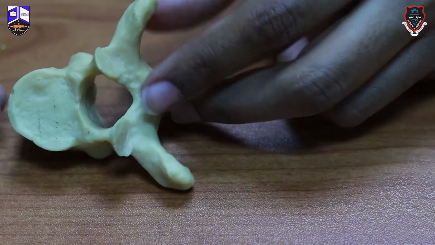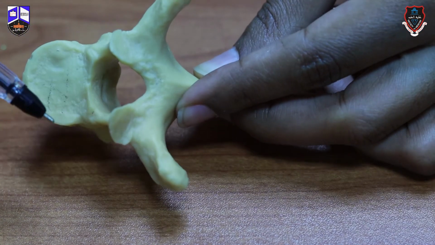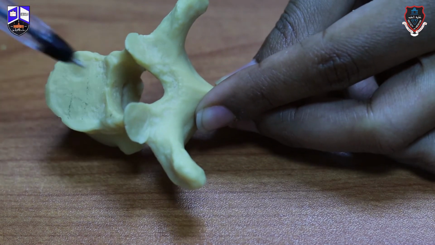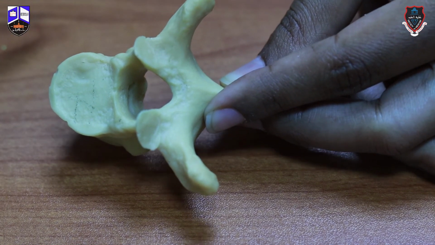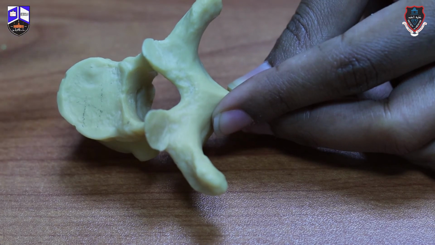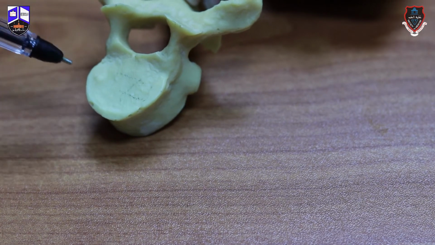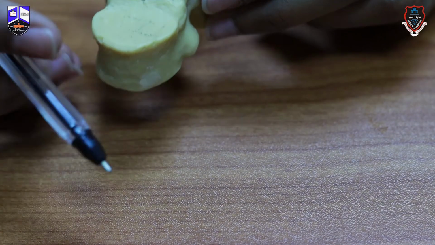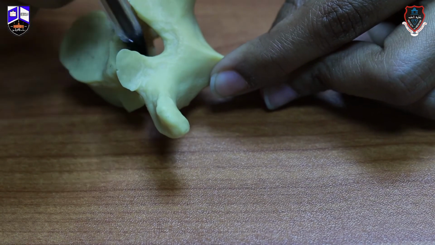The body is heart-shaped and, together with the neural arch, encloses the spinal foramen or the vertebral foramen. The series of these vertebral foramina of the whole vertebral column produces the spinal canal, or the vertebral canal, that lodges the spinal cord. The body is heart-shaped in outline, both superiorly and inferiorly, and it is concave posteriorly from side to side.